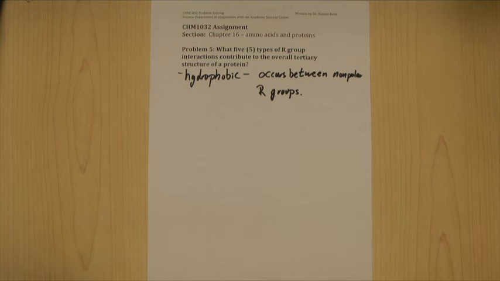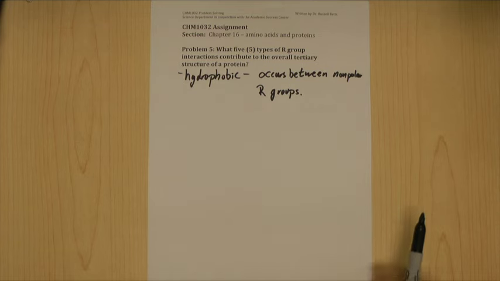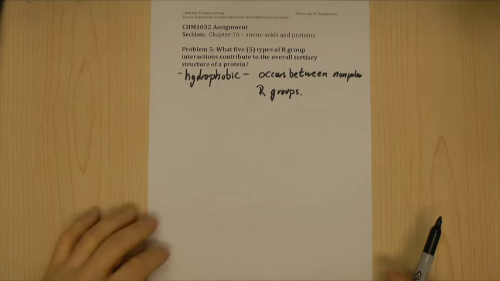Hydrophobic essentially means water-fearing. So the water-fearing groups will actually find each other on a protein, interact with each other, and will cause the protein to turn or to fold in order to avoid interacting with water because they are afraid of it, phobic. They have a phobia of water.